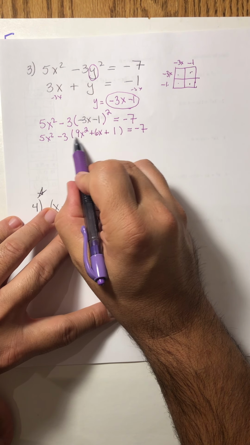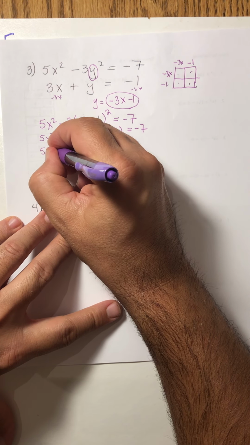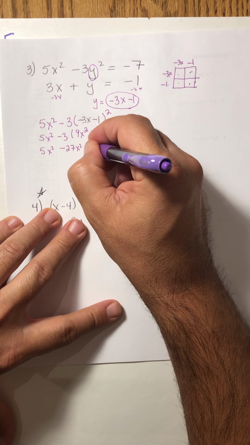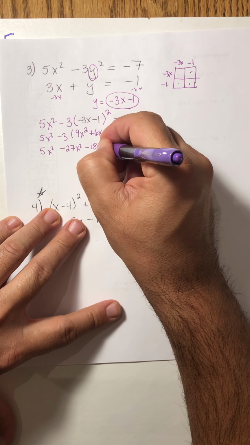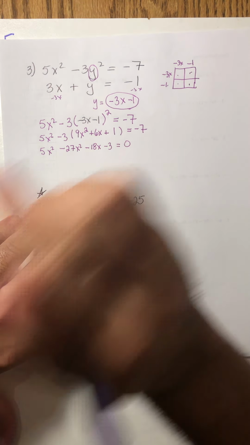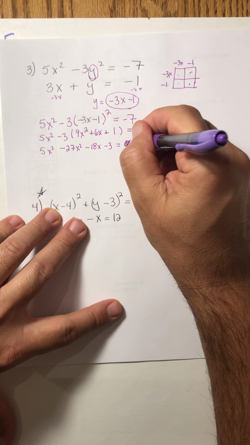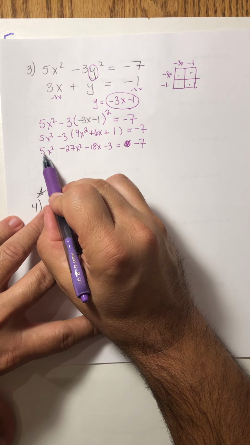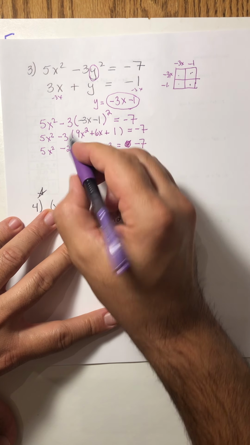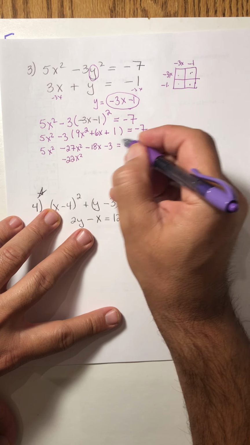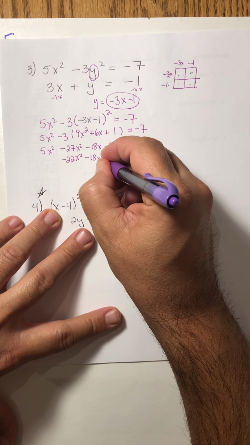Now I distribute the negative 3. So 5x squared minus 27x squared minus 18x minus 3 equals negative 7. What am I doing? All right, we combine. 5x squared and negative 27x squared is a negative 22x squared minus 18x.